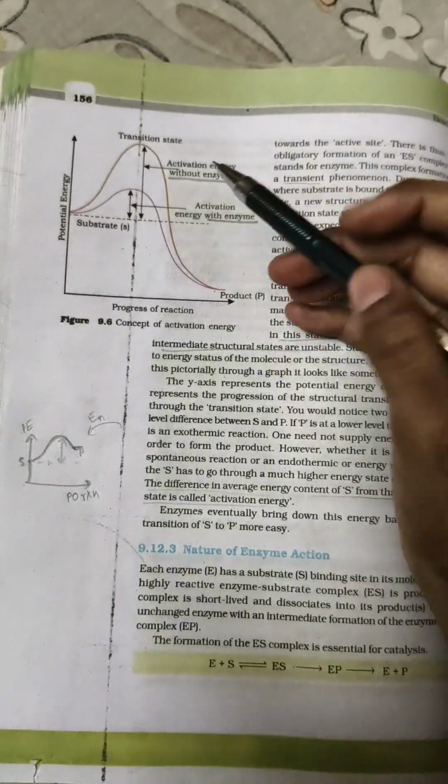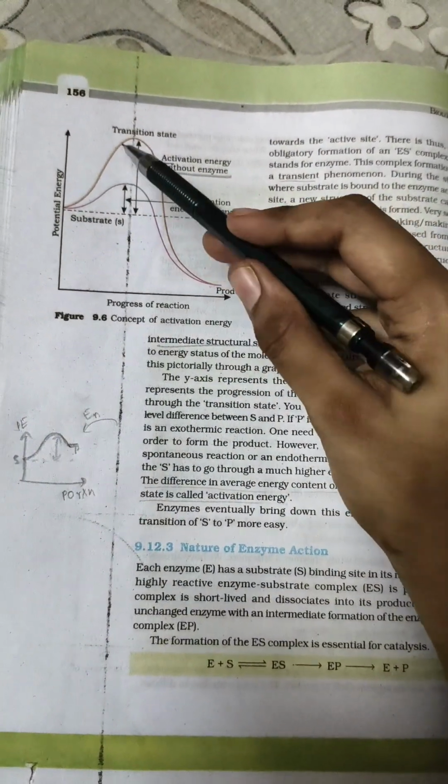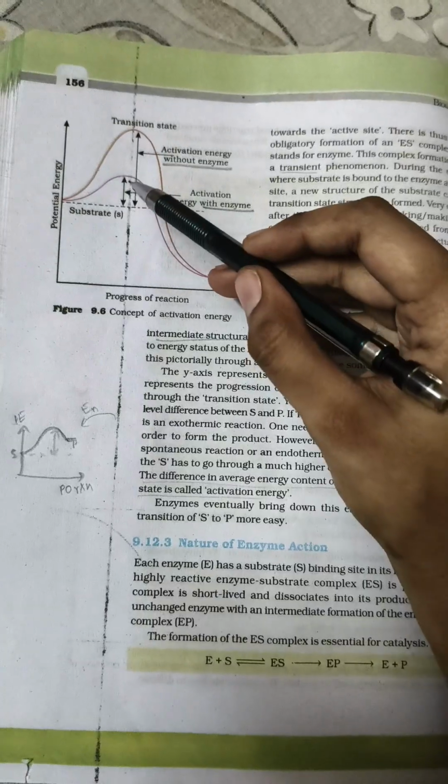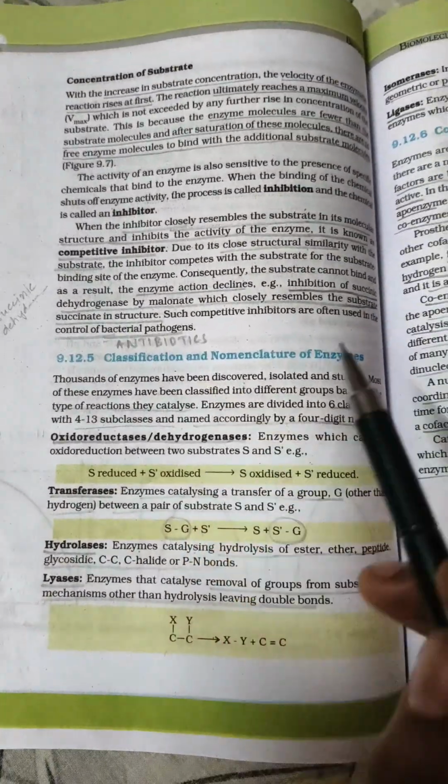This is a small point that I missed. It's kind of self-explanatory, but enzyme lowers activation energy. With enzyme, you see this much of activation energy is reduced. You're only needing this much of activation energy. So yeah, okay. Classification and nomenclature of enzymes.